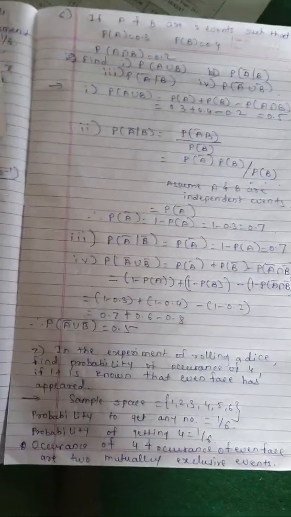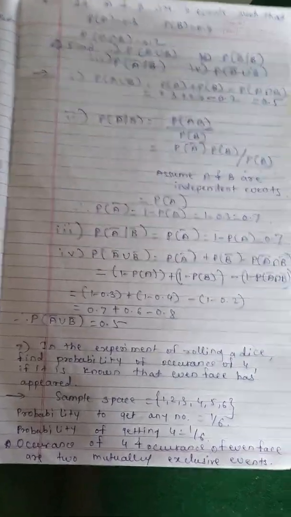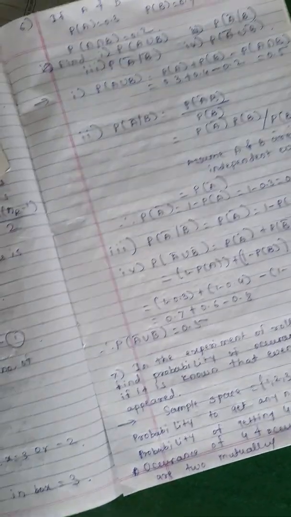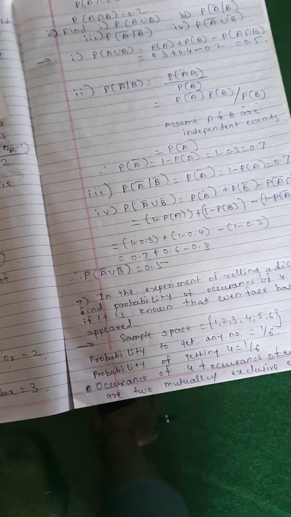So in this way we can solve this problem. In the next lecture we will see more problems related to probability.